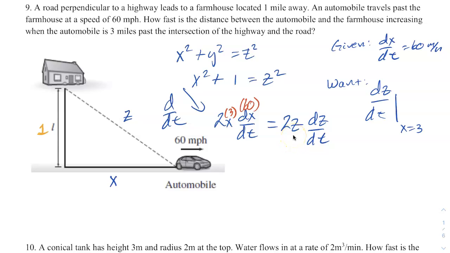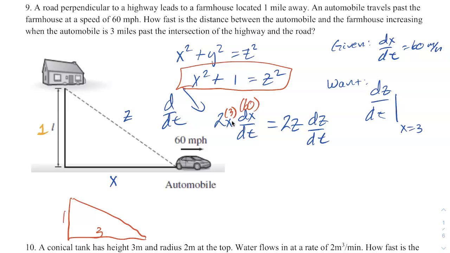You go back up here. That's an equation that has x and z, and I know what x is now, 3. So at the very specific moment when this guy is 3 and this guy is 1, I could figure out what z is by doing a squared plus b squared equals c squared. So I get 9 plus 1, 10 equals z squared, so z is radical 10. So this is going to be rad 10.